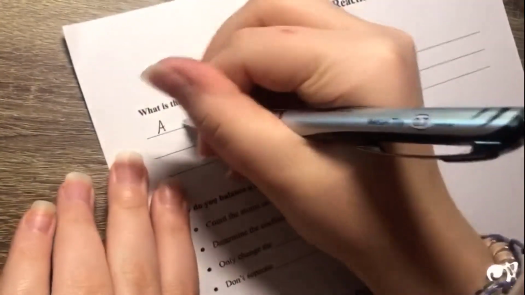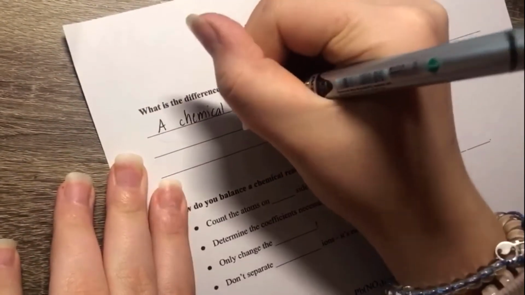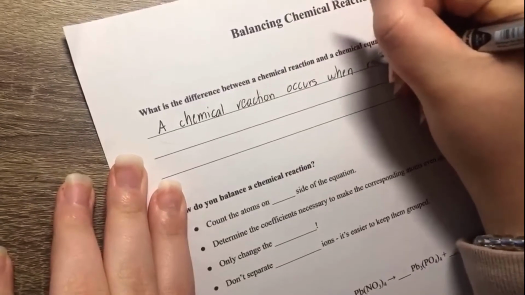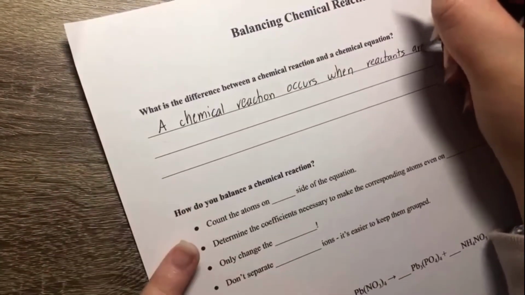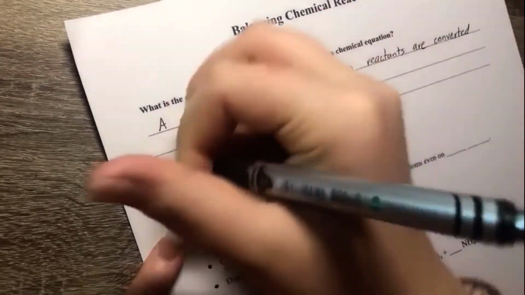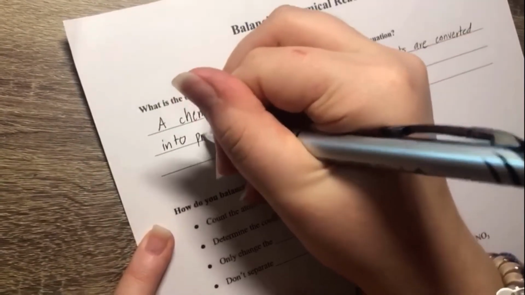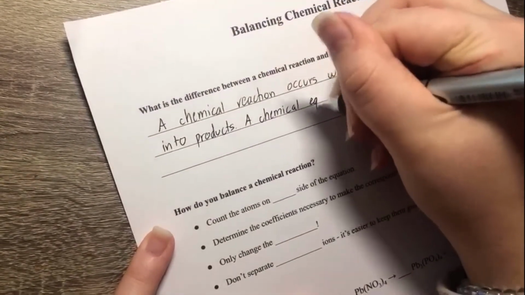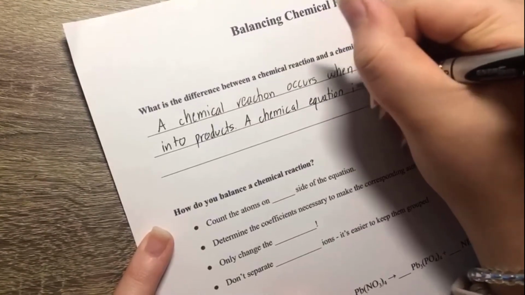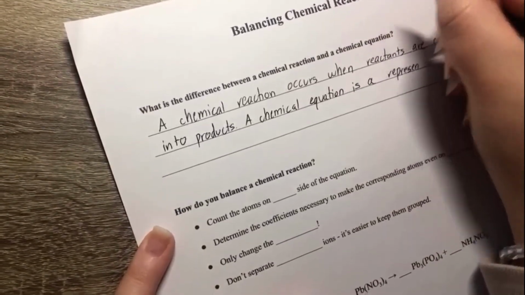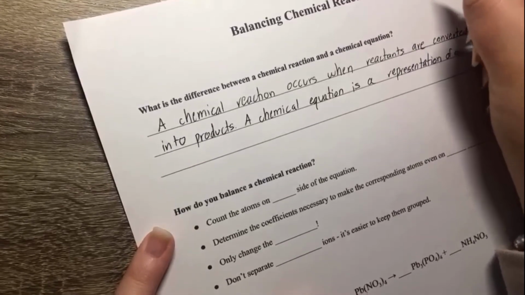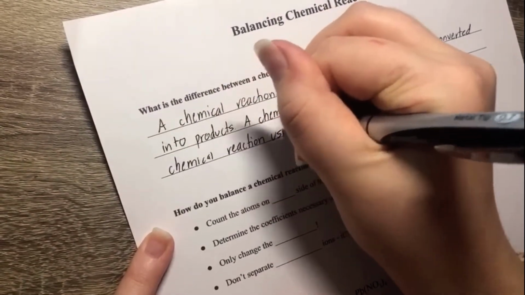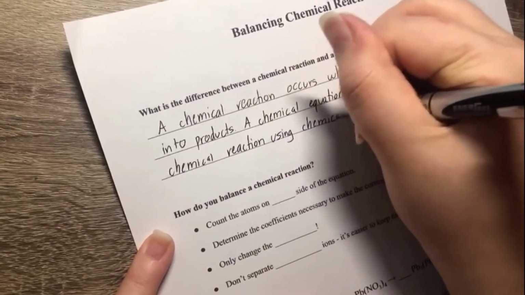And the answer to that is that a chemical reaction occurs when reactants are converted into products, and a chemical equation is a representation of a chemical reaction using chemical symbols.